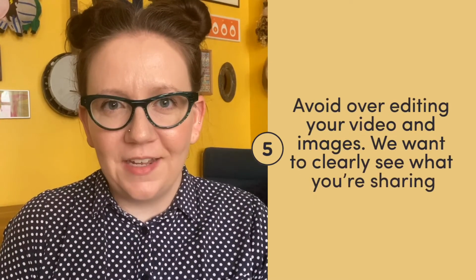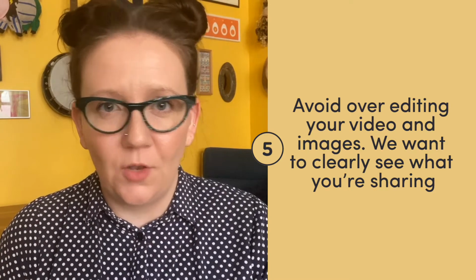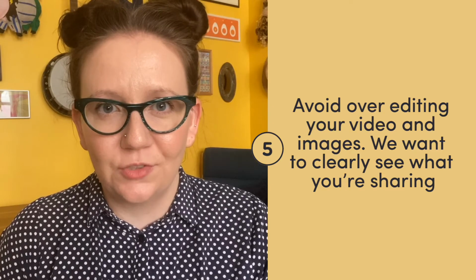Avoid over-editing your videos or images. We want to be able to clearly see what's going on, and that can be difficult if too many filters were used and the colors are distorted.